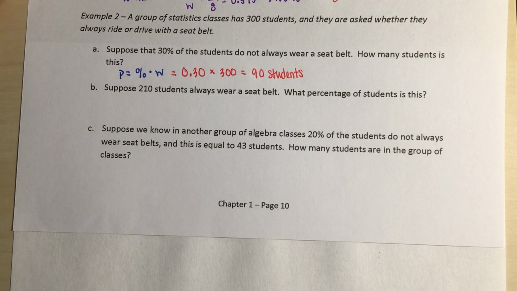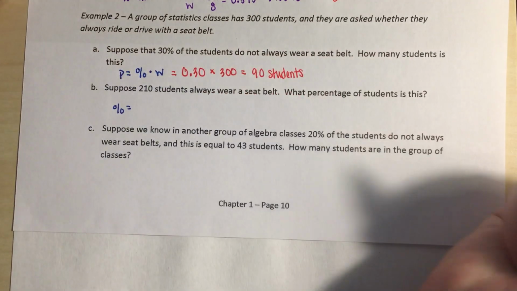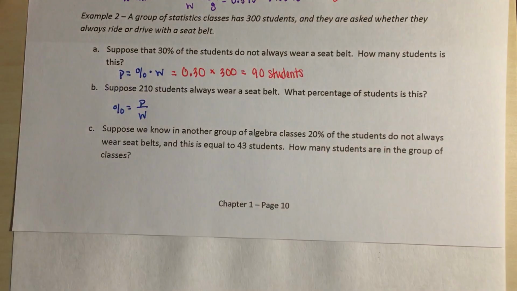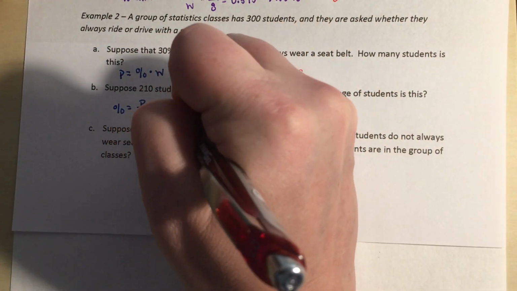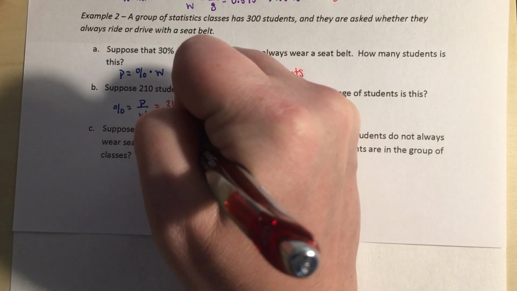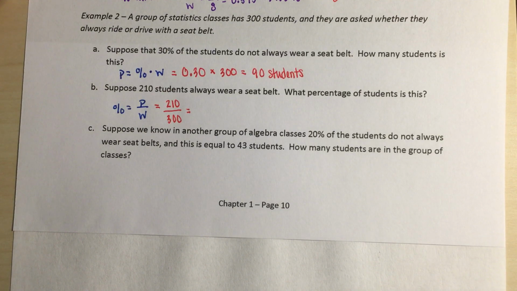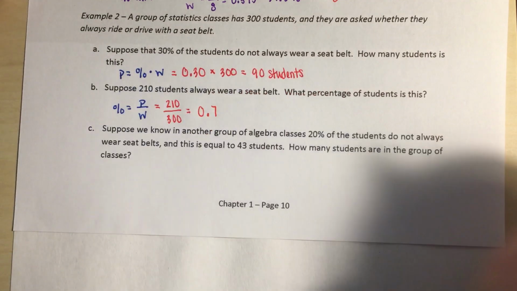All right, for B, suppose 210 students always wear a seatbelt. What percentage of students is this? Just like we did in the previous example, remember if we're looking at percent, we're taking our part divided by our whole. So we're going to take 210 divided by 300. Again, you can work through this as fractions if you want to, or we just plug it into a calculator. That's going to give us 0.7.